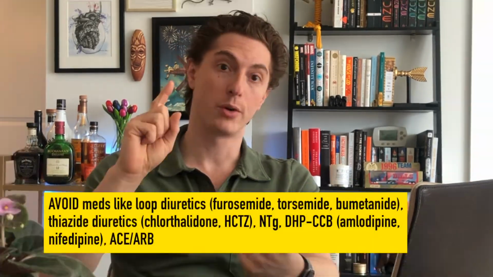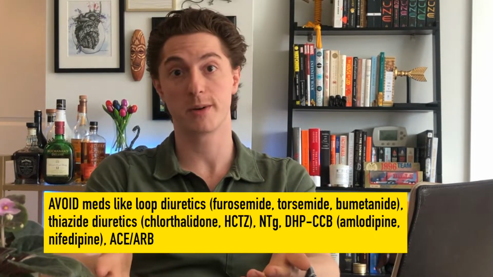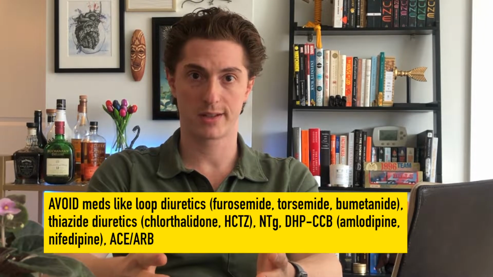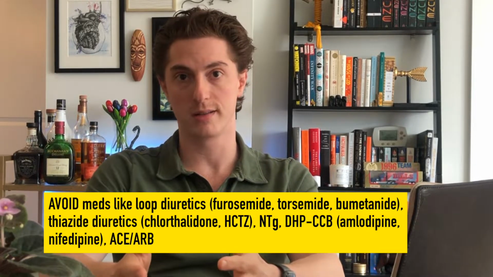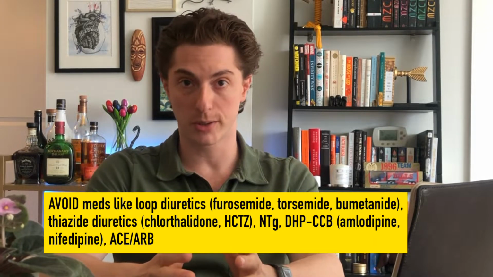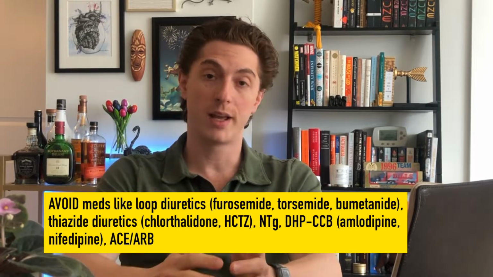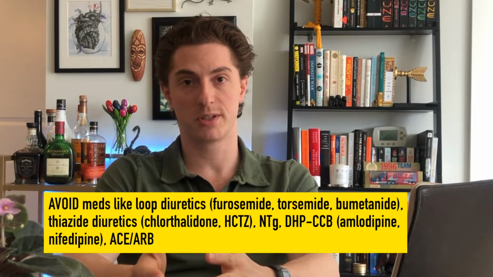There are other medications that we specifically want to avoid in patients with HCM. These include things that are going to decrease your preload. Noticing a theme? Those are diuretics like Lasix or furosemide, Bumex, or torsemide, or other ones like thiazide diuretics like chlorthalidone or hydrochlorothiazide. Other medications that decrease preload in isolation like nitroglycerin, dihydropyridine calcium channel blockers like amlodipine and nifedipine, and even ACE inhibitors or angiotensin receptor blockers.